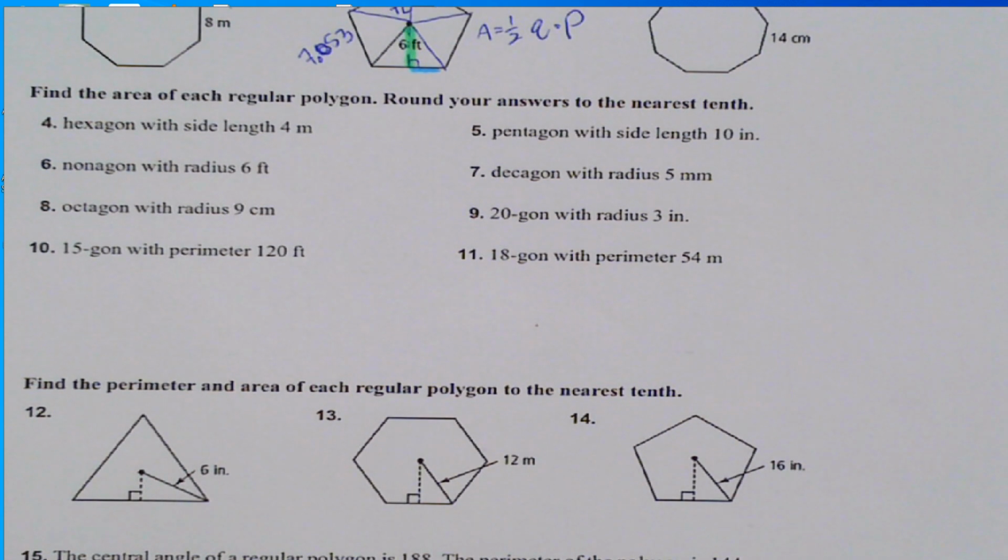Number 4, find the area of the regular polygon, round your answer to the nearest tenth. Okay, so hexagon with a side length of 4.